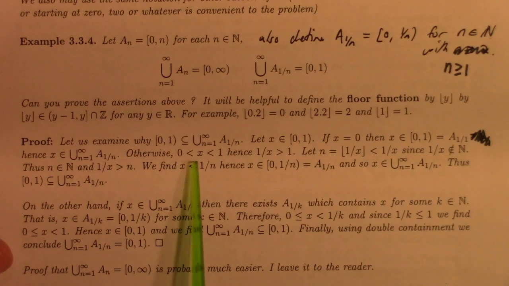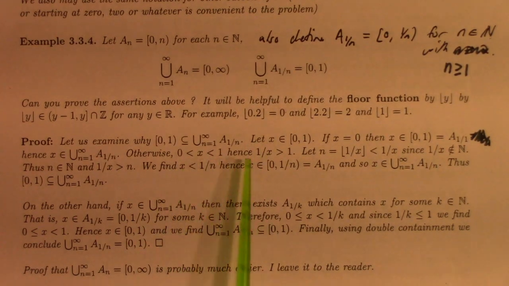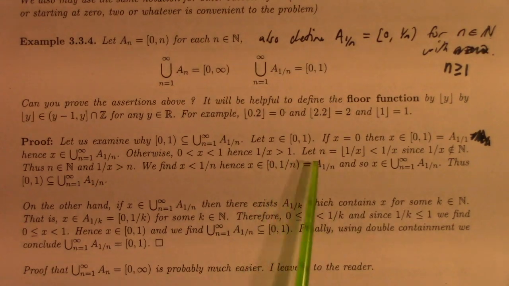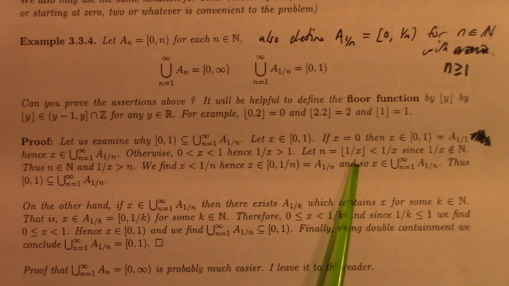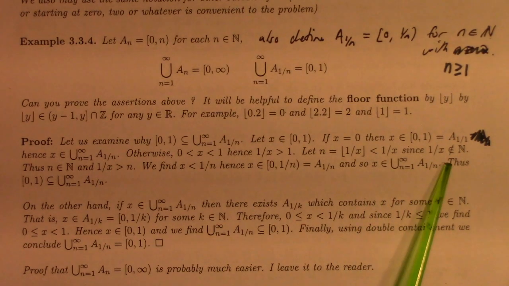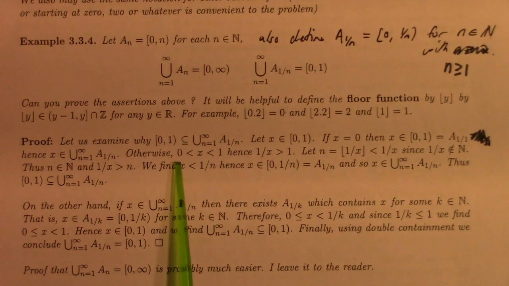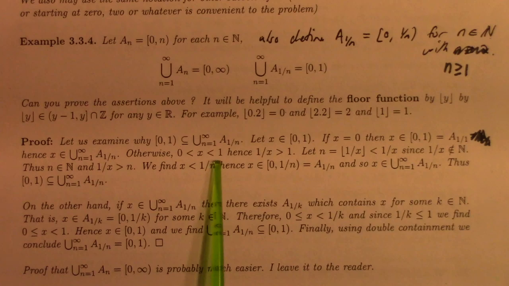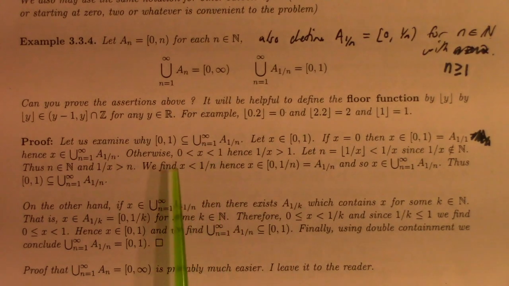Otherwise, x is not equal to 0, and so that means x is somewhere between 0 and 1. But then 1 over x is greater than 1. And if we let n be the floor of 1 over x, then it's, by construction, less than 1 over x, since 1 over x is not an integer. If x is between 0 and 1, then it should be clear that 1 over x is not an integer.